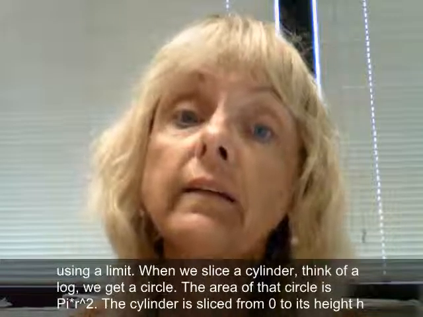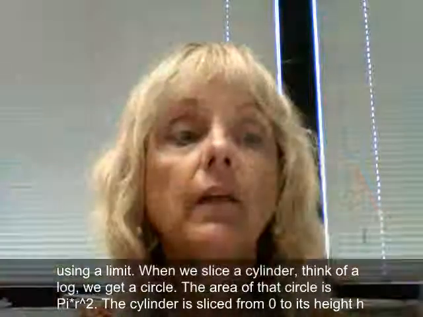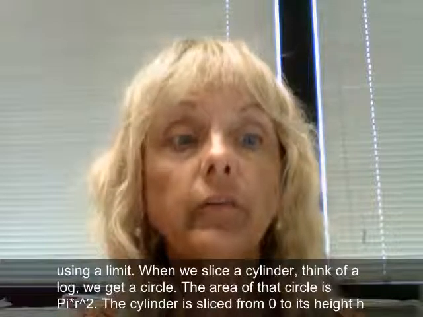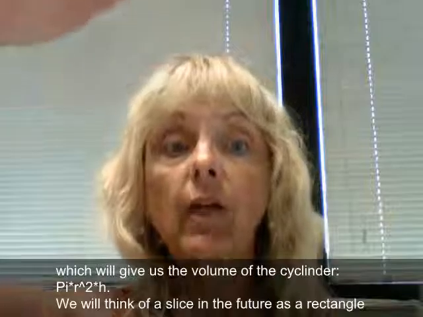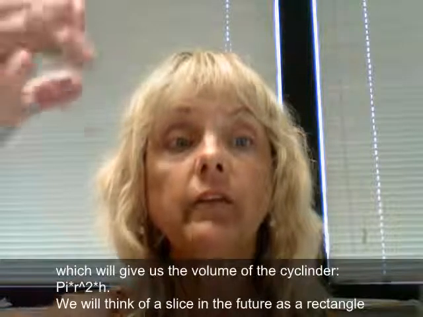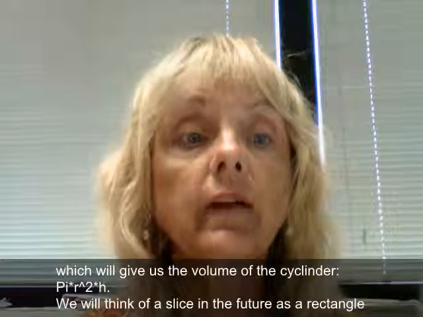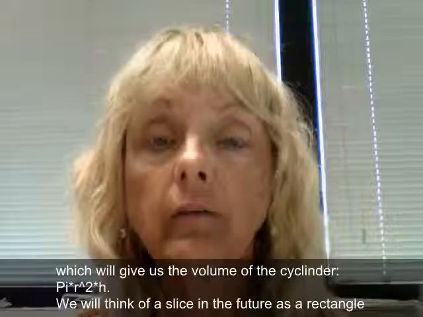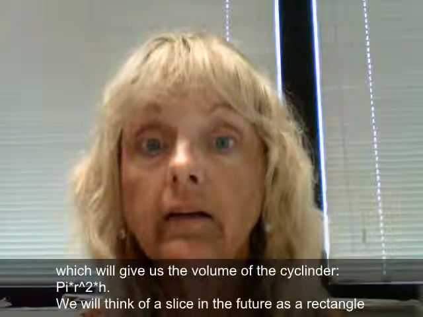When we slice the cylinder, again think of a log, we get a circle. The area of a circle is pi r squared. The cylinder is sliced from 0 to its height h. So as you slice the log, you get all these circles and you add up the areas, which gives us the volume of the cylinder, which is pi r squared, the area of the circle, times h, the height of the cylinder.